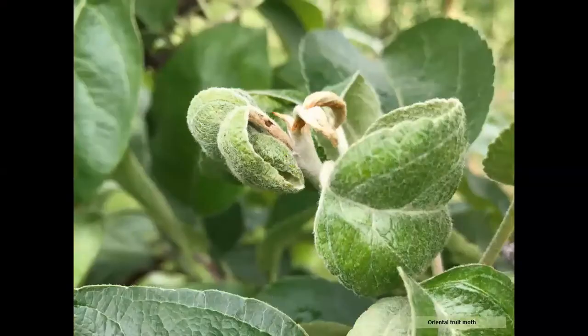Look for signs of an entry hole, as you can see in this picture where the larva has entered that shoot. It's often also surrounded by brown crumbled frass, which is a type of insect excrement. The presence of that in the area will help determine whether you're looking at Oriental fruit moth or something like fire blight.